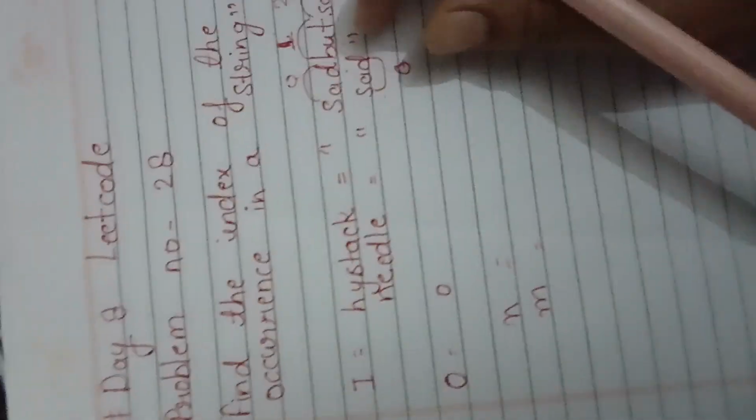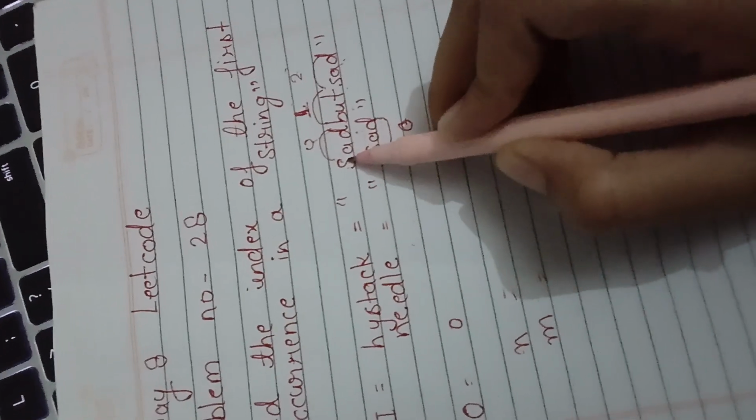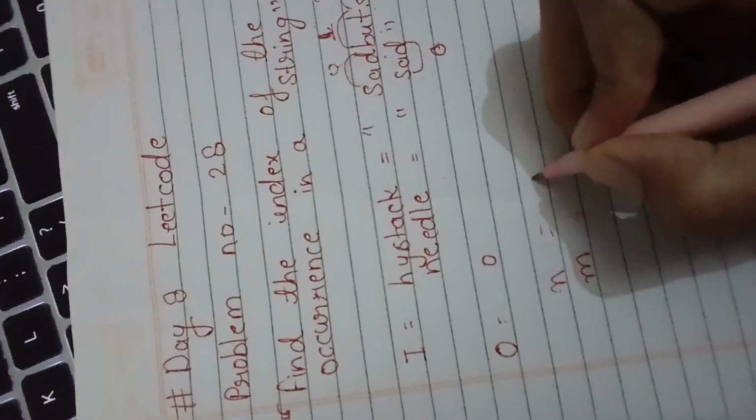If we count, n is our haystack length, which is 9, and m is 3. Now this part has been completed.